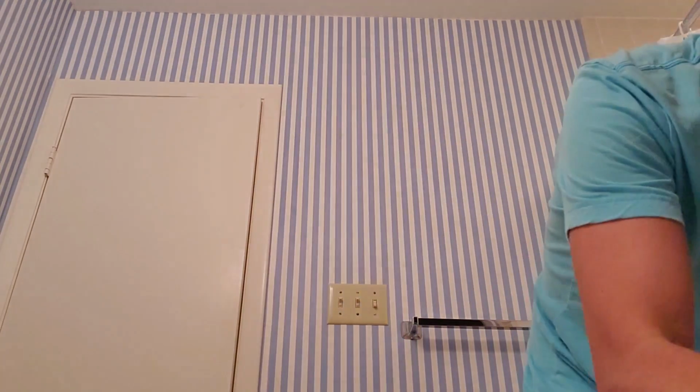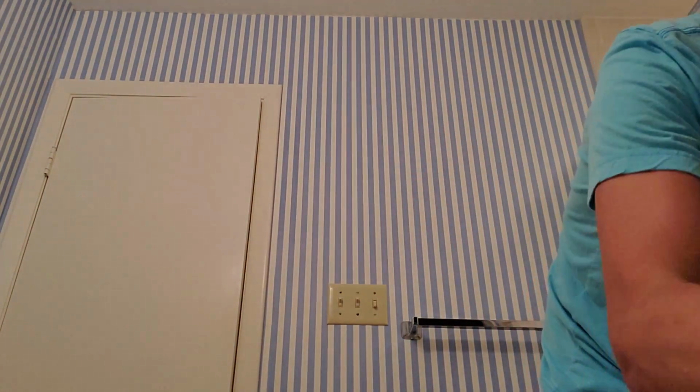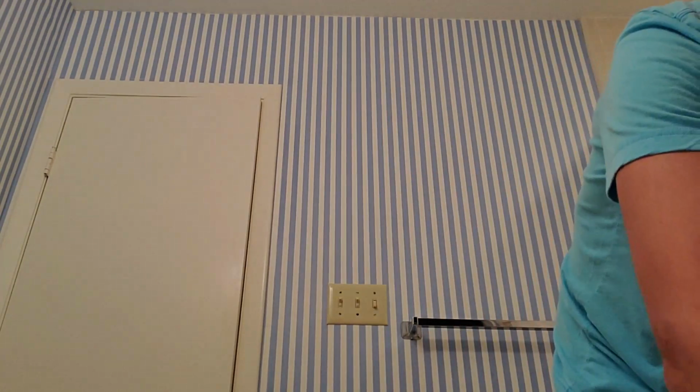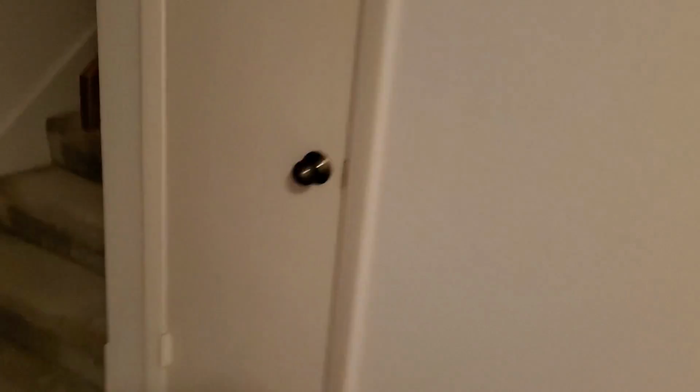I should have brought a tripod. Well, we can take a look at me. Oh, hold on. See? Yeah, there's no water going in here. And I don't hear it filling up. So that's good. Now let's go through here.